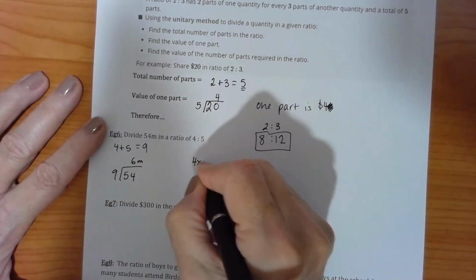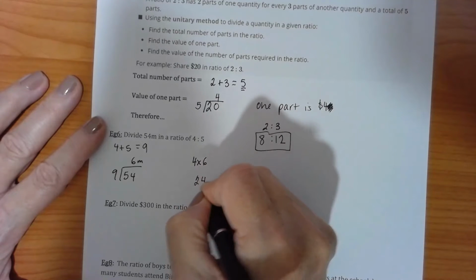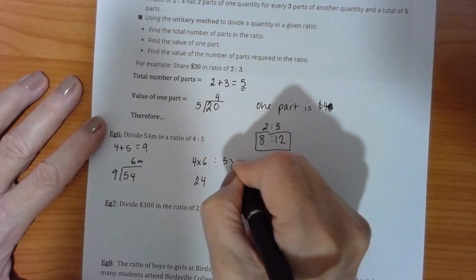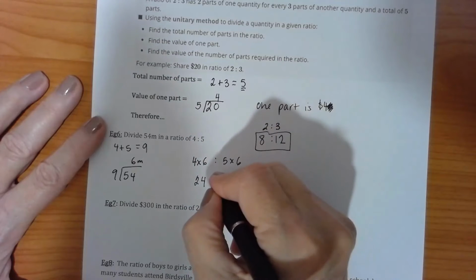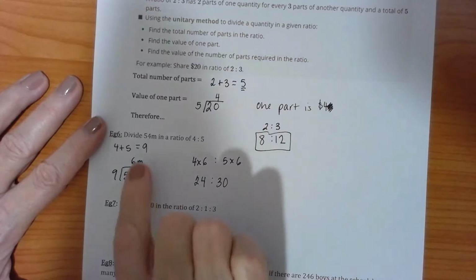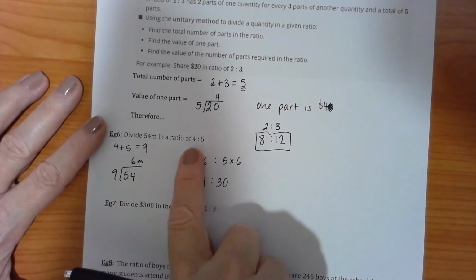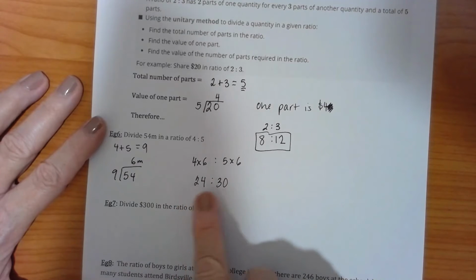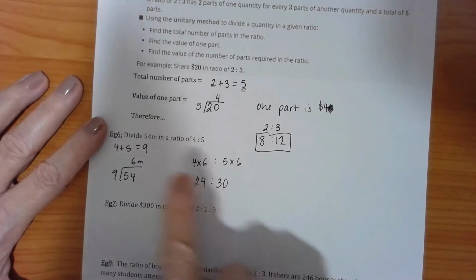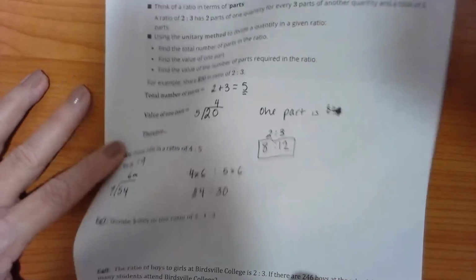So I do 4 times 6, that gives me 24. And I do 5 times 6, and that gives me 30. So splitting 54 into a ratio of 4 to 5 is splitting it to 24 to 30. When I add these two numbers, I have to get 54, which I did.